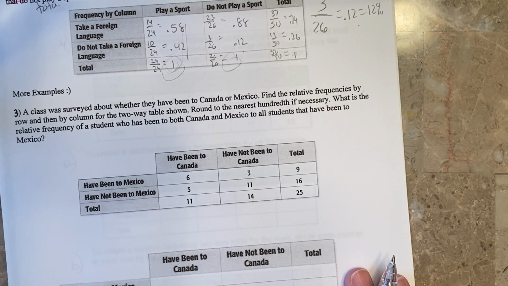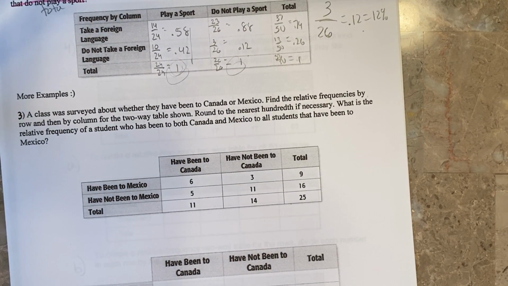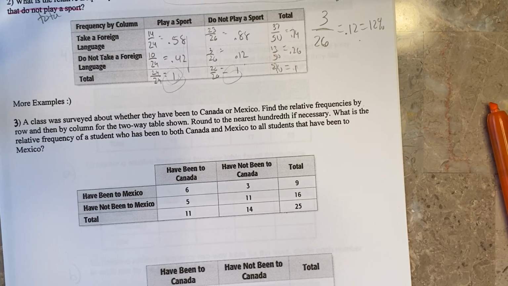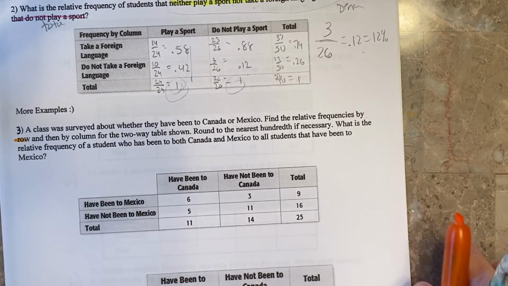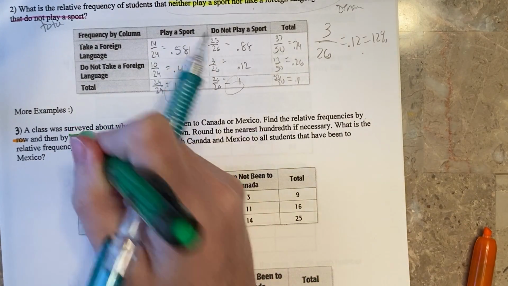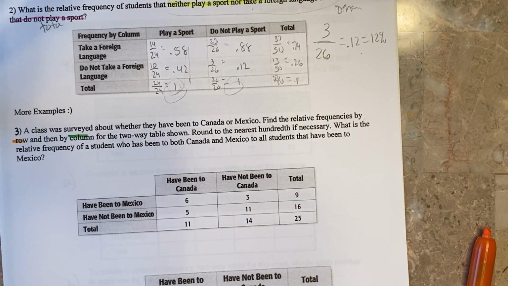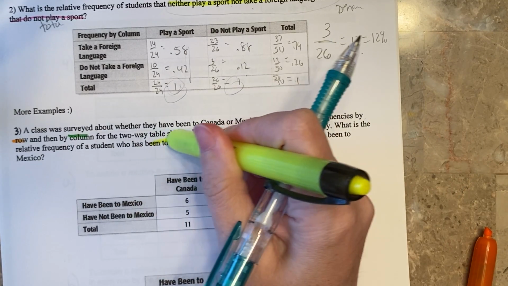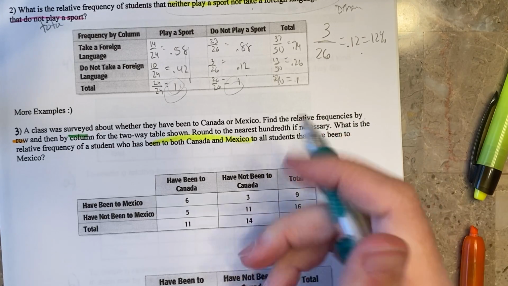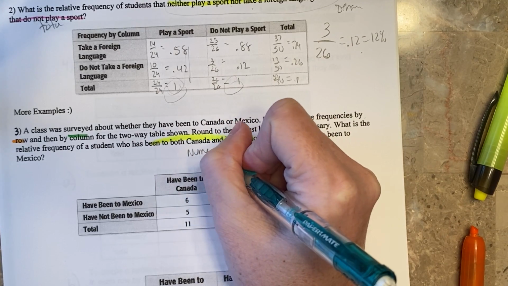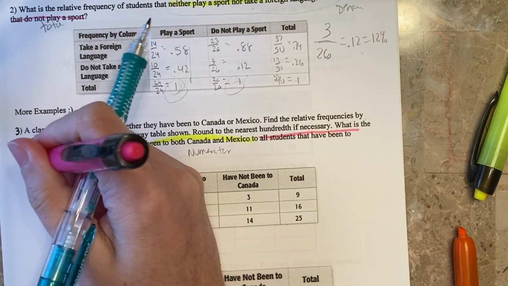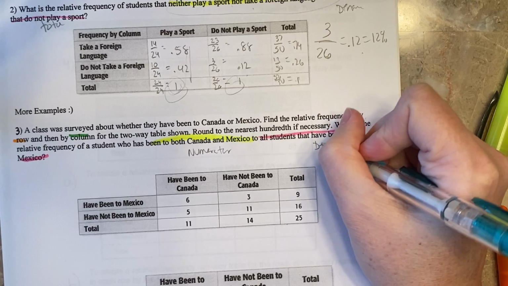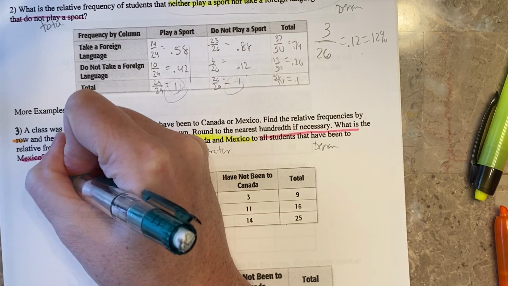Some more examples. A class was surveyed about whether they have been to Canada or Mexico. Find their relative frequencies by row. Okay, so we're going to do our row, and then we're going to do our column, kind of like we did with the previous one. Round to the nearest hundredth, and then here is our question. Relative frequency has been to both Canada and Mexico. So that's going to be our numerator, Canada and Mexico, to all students that have been to Mexico. And that's going to be our denominator. Remember, this is total Mexico.